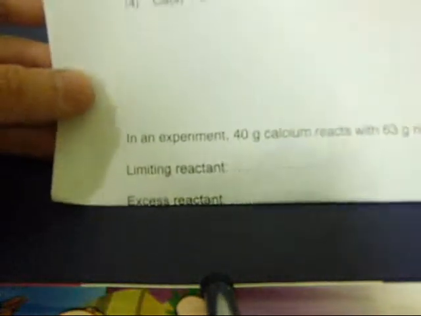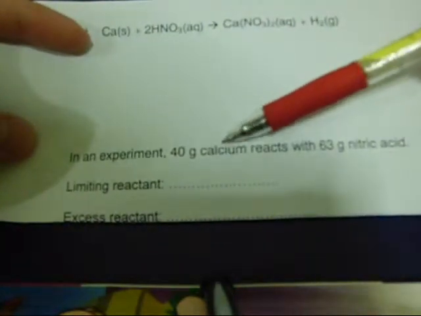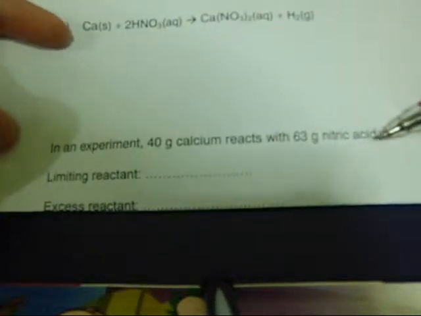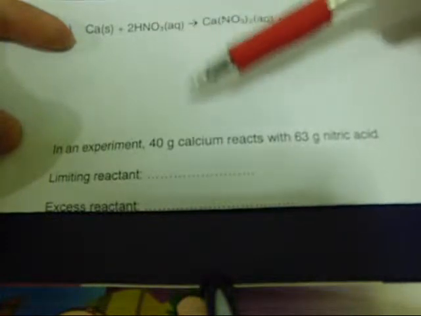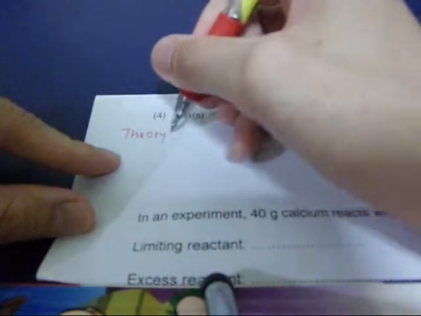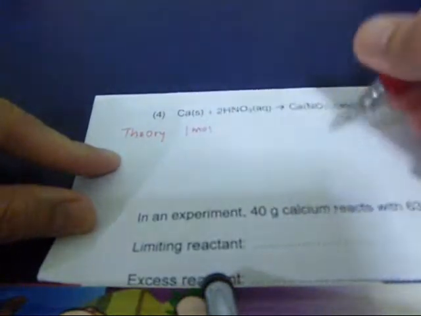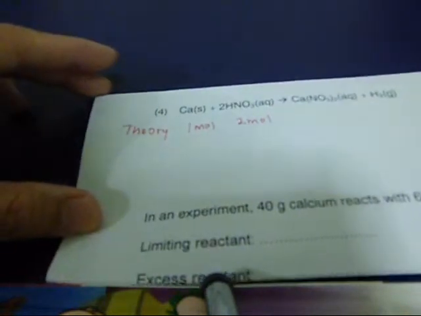Now let's look at the fourth example. Now the fourth example is slightly different. It's a different chemical reaction. Okay, but it's the same thing in an experiment. 40 gram of calcium reacts with 63 gram of nitric acid. Your nitric acid is your HNO3, your calcium is your Ca. Same thing, we look at theory. So in theory, 1 mole of calcium, you need 2 mole of HNO3 or nitric acid.